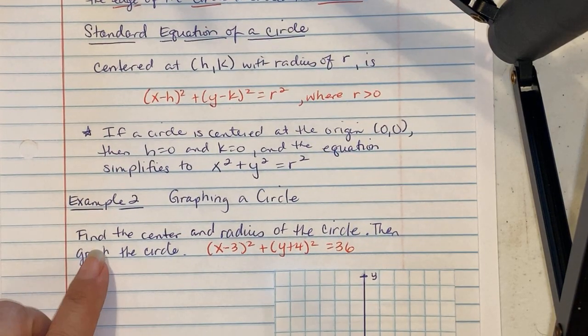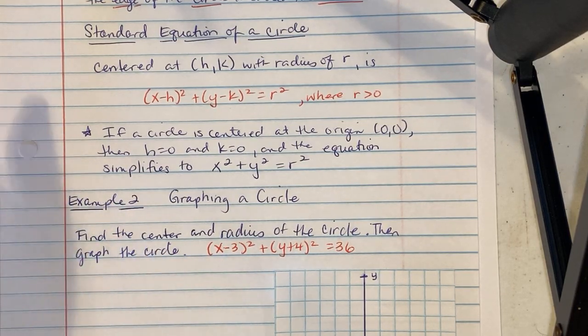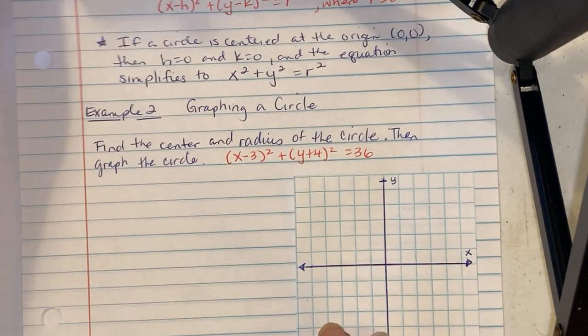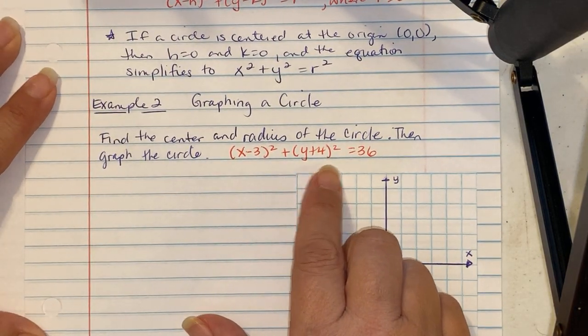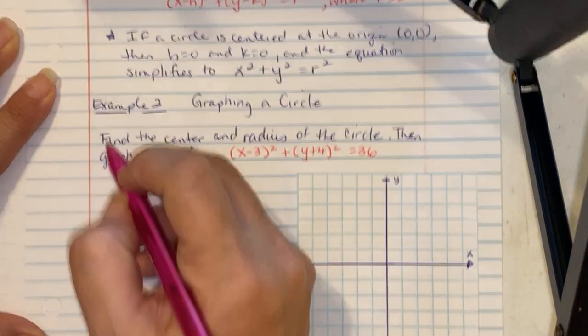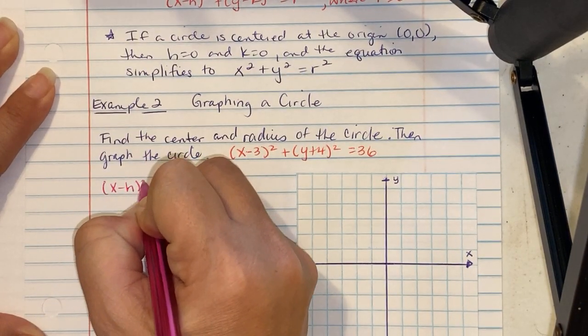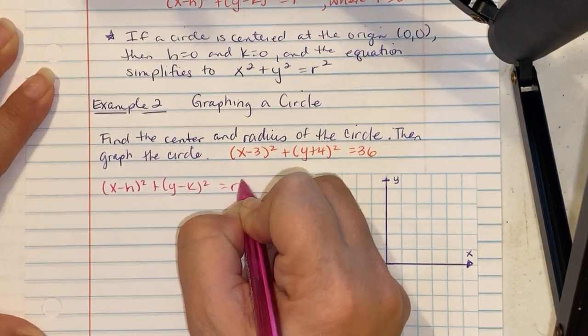So if we look at example 2, it wants us to graph a circle. It says find the center and radius of the circle, then graph the circle. So I gave us an equation that says (x minus 3) squared plus (y plus 4) squared equals 36. Remember, your formula said (x minus h) squared plus (y minus k) squared equals r squared.